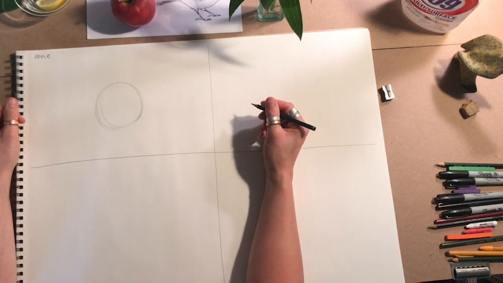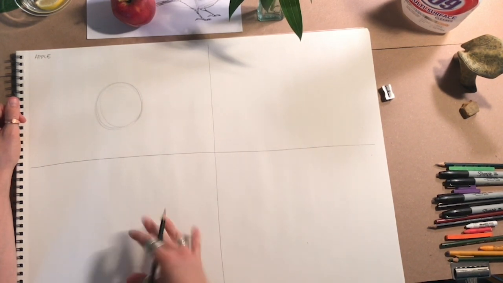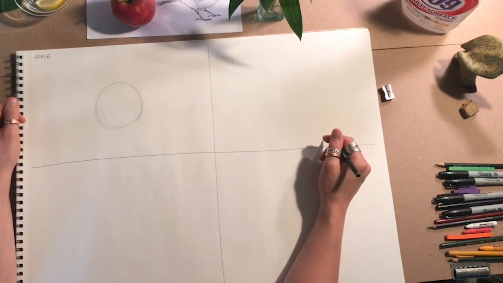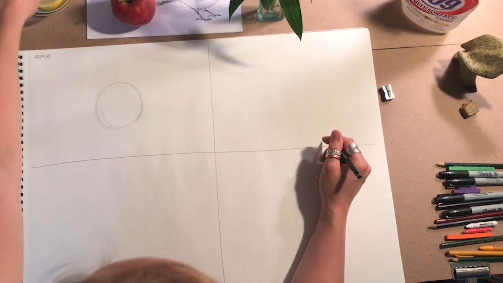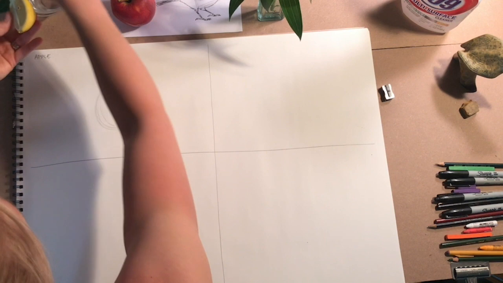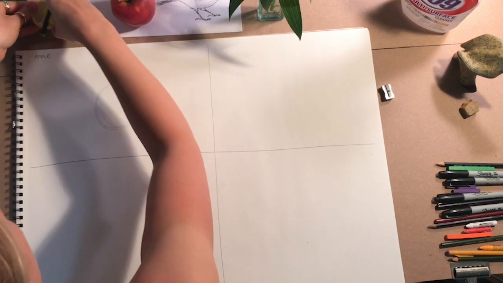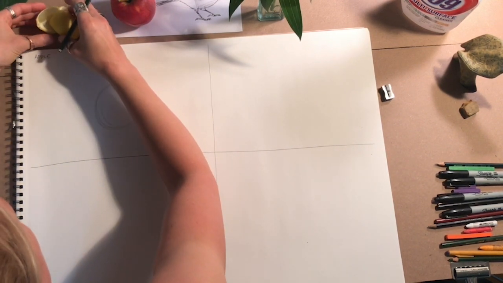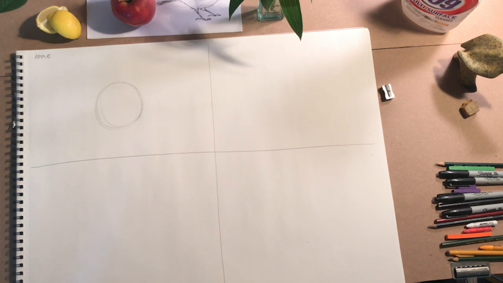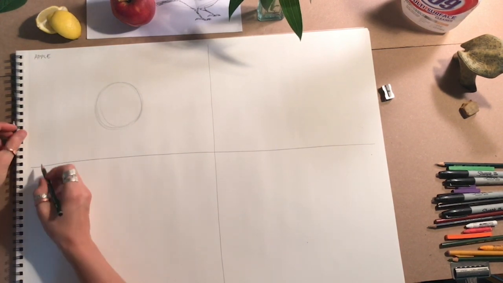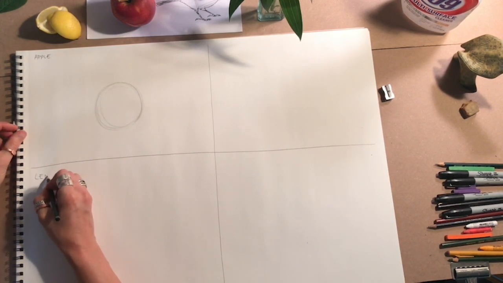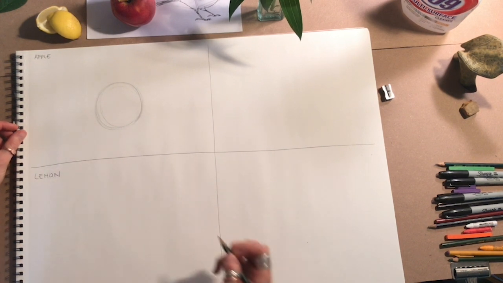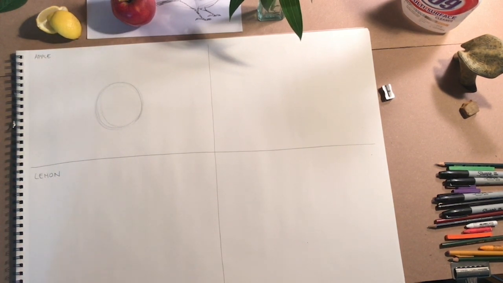Then I'm going to move to the next quarter of my paper and my next object. All right, we're going to bring each one of these drawings up to the same level each time. Okay, so now I've got my lemon, and I'm going to lean one cut edge against the other one, give it a little bit more complex form. So I'm going to go down to my next quarter, and I'm just going to write lemon so I can remember what I'm doing.